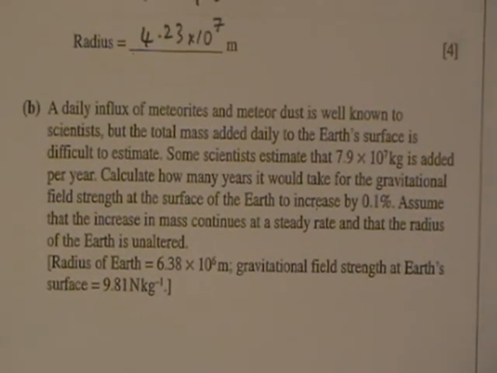A daily influx of meteorites and meteor dust is well known to scientists, but the total mass added daily to Earth's surface is difficult to estimate. Some scientists estimate that 7.9 times 10 to the 7 kilograms is added per year. Calculate how many years it would take for the gravitational field strength at the surface of the Earth to increase by 0.1%. Assume that the increase in mass continues at a steady rate and that the radius of the Earth is unaltered.